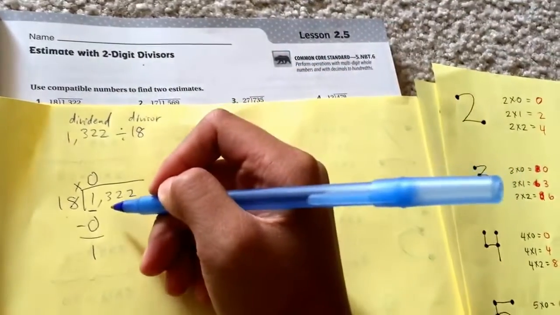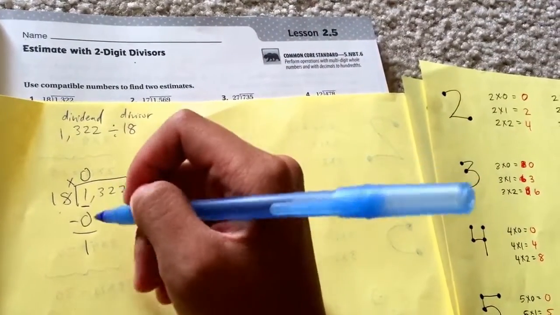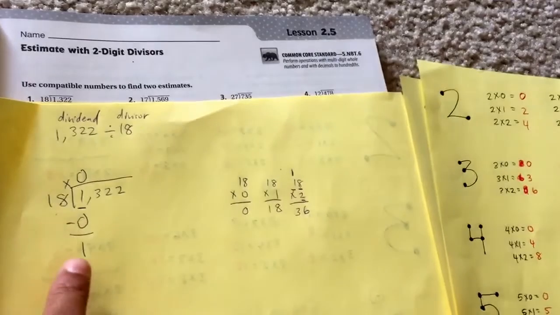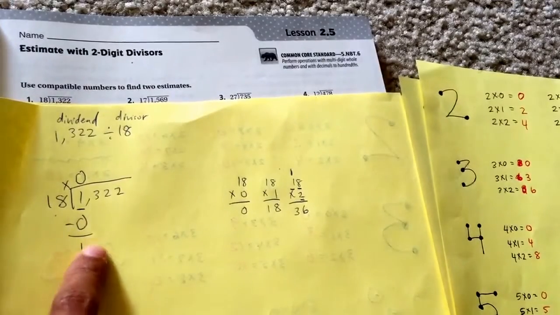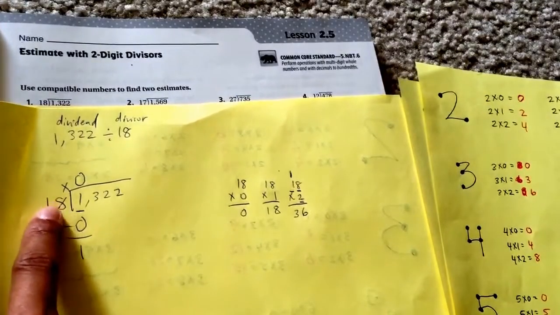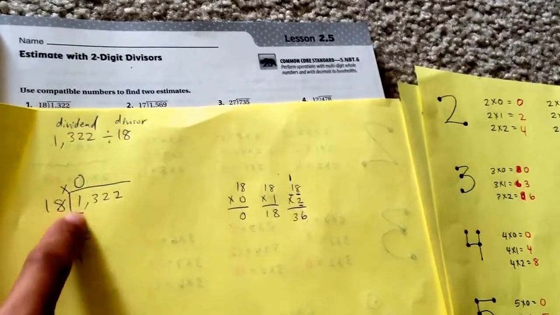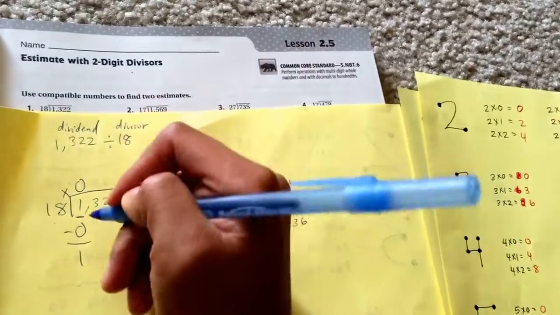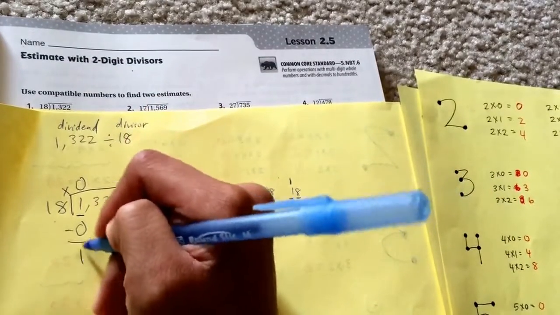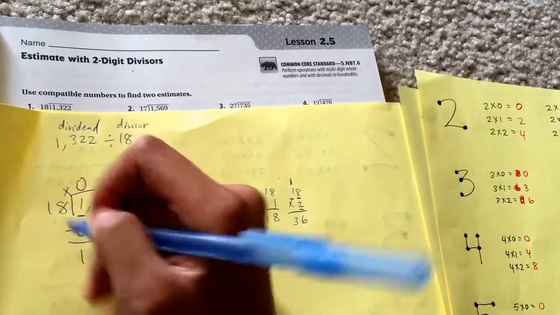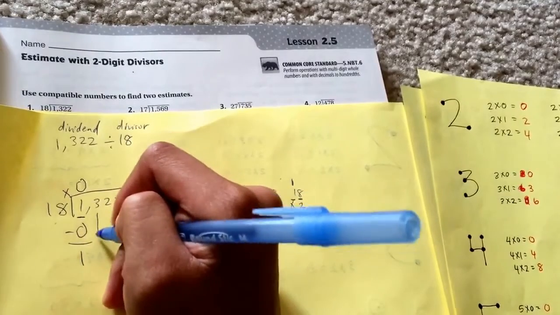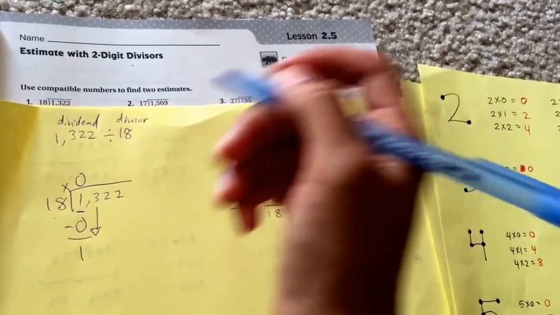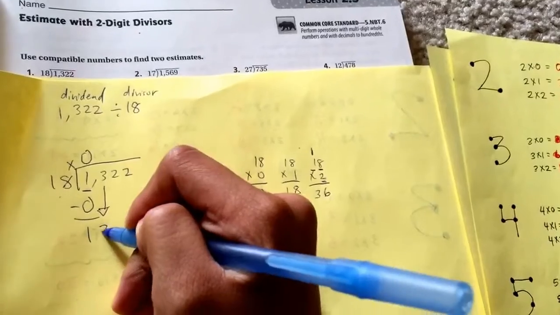Oops, sorry. And what's our next step? The next step would be to bring down the 3. But there's a question we always have to ask ourselves. Is our remainder right now, what we have after we subtracted, less than our divisor? So you could see 1 minus 0 is 1. 1 is less than 18, so now we could bring it down. If this number is not less than your divisor, which in this case is 18, then you made a mistake and you have to restart from that section. Let's bring down the 3.